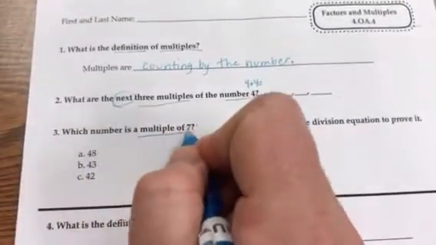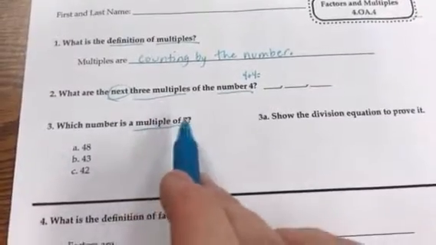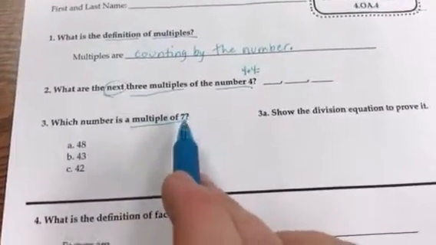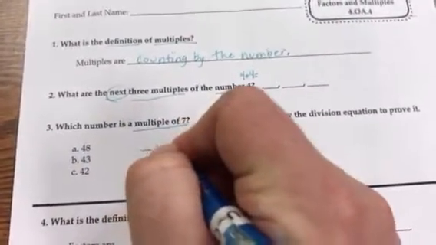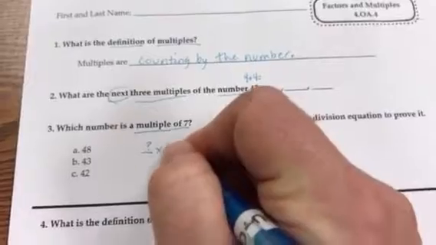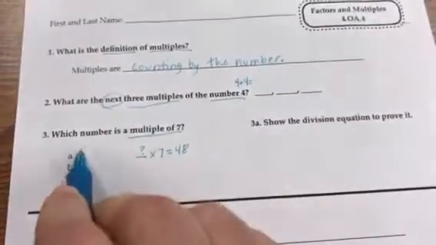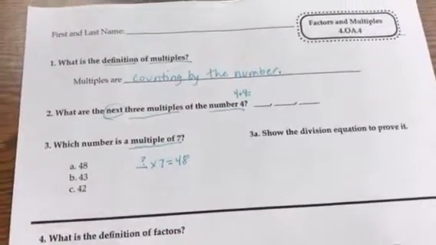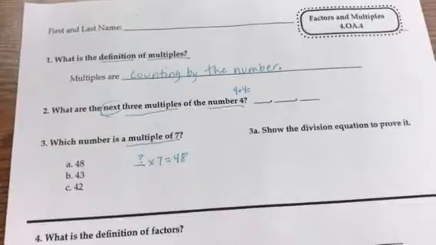So which number is a multiple of 7? Again, you have to be thinking, what is a multiple? So we're counting by the number 7. We're wondering how many times are we counting by the number 7 to hopefully say something like 48? So that's why when we test it on the calculator, we're doing 48 divided by 7 to test.